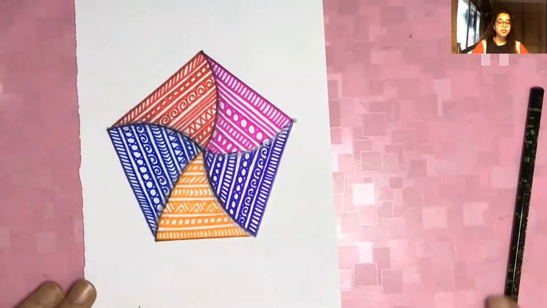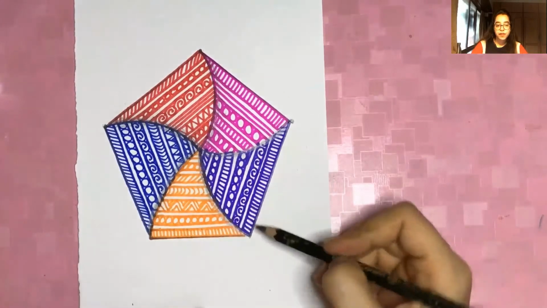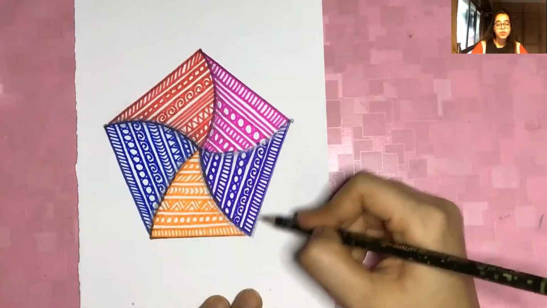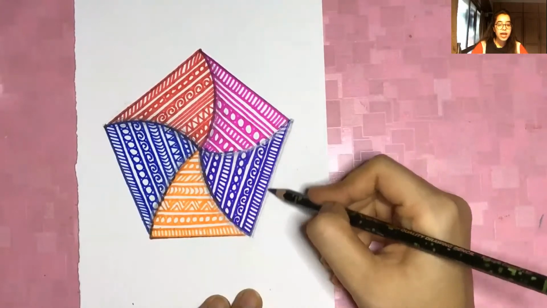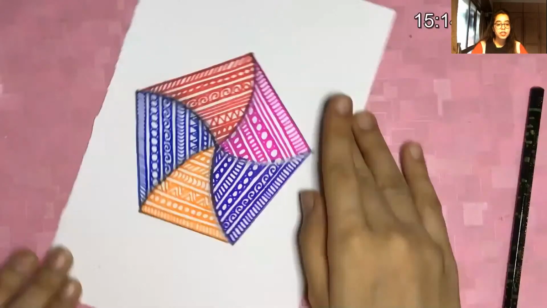If you see, I've just given those thick pencil lines and I've just completed rubbing those pencil lines with the help of my finger. And now I'm going to repeat the same process to the outer edge as well. So if you see, I've just drawn this thicker line.